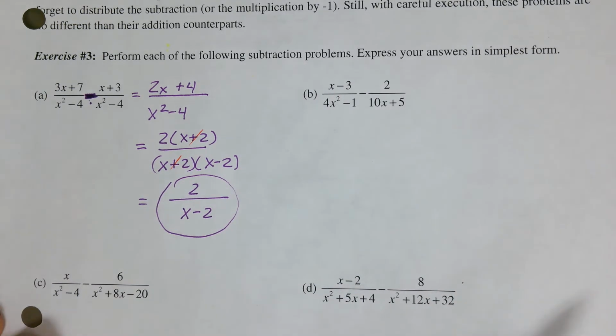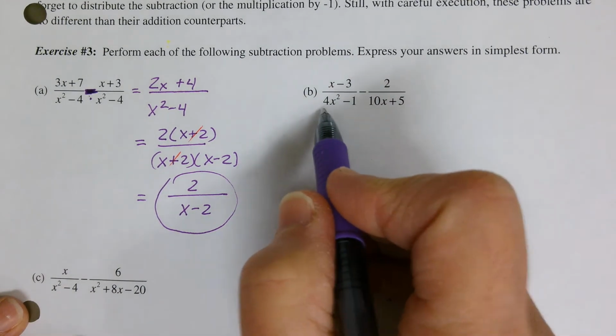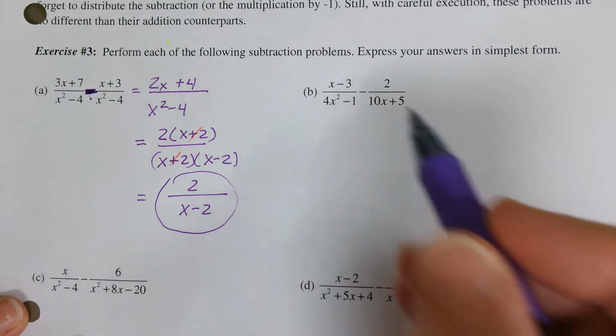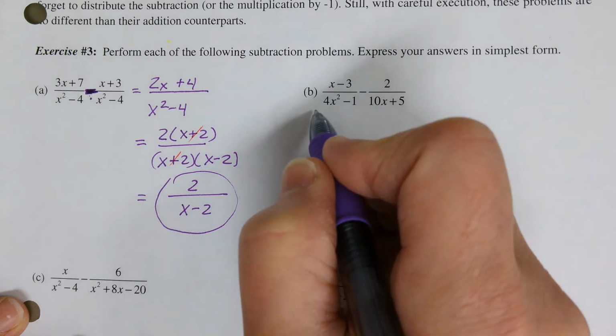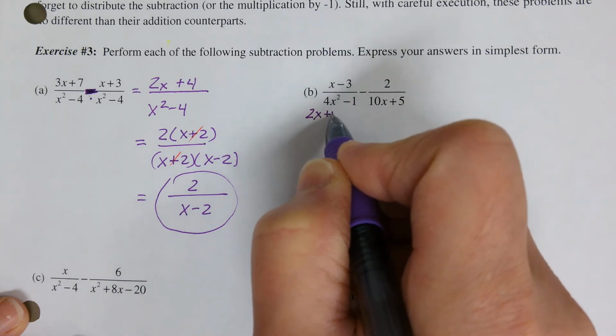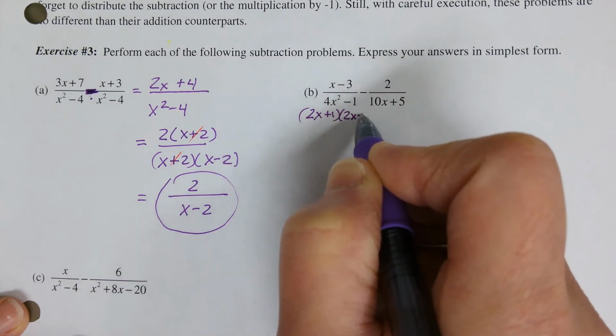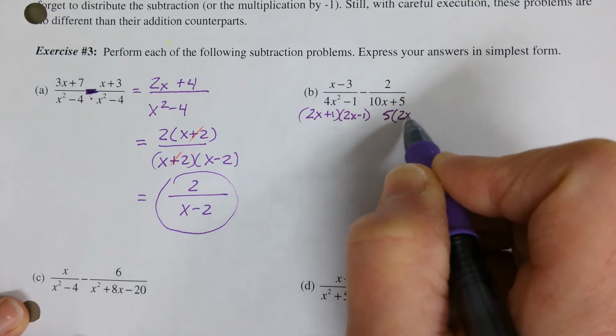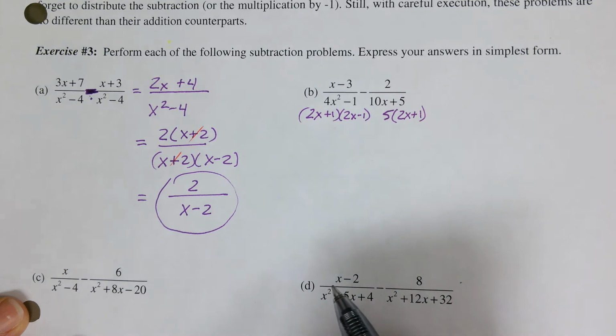B, denominators are not the same. So we will factor our denominators. Difference of perfect squares, 2x plus 1 times 2x minus 1. GCF 5, 2x plus 1. Common denominator.